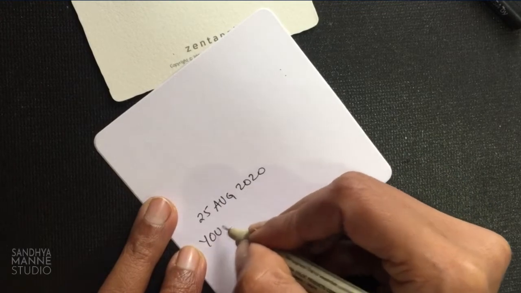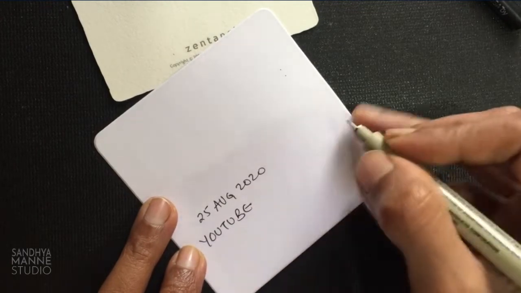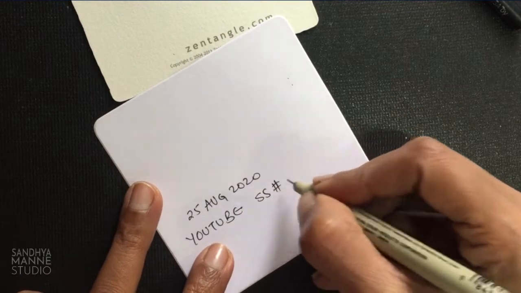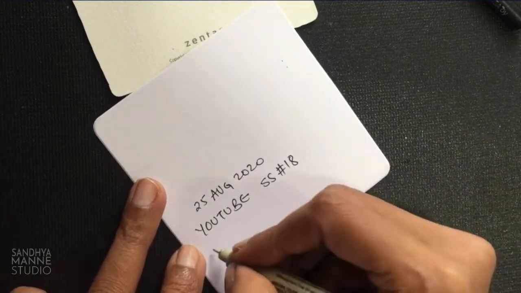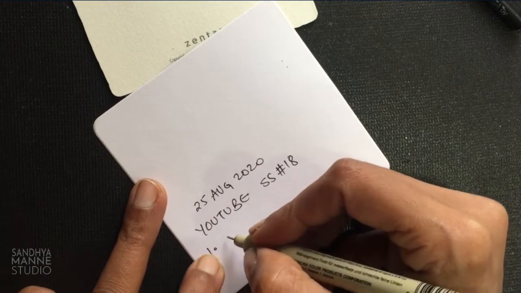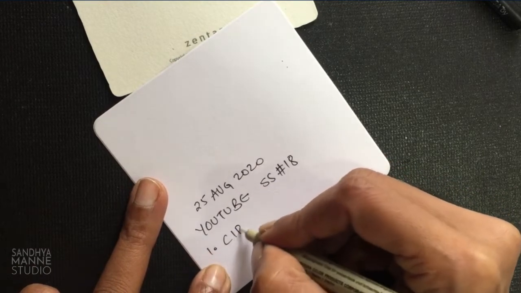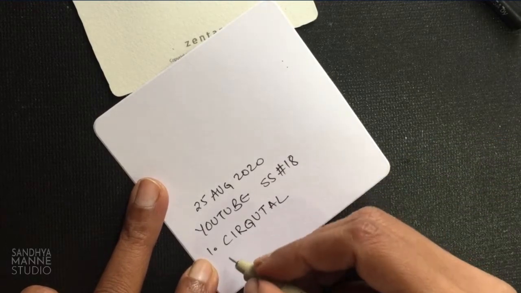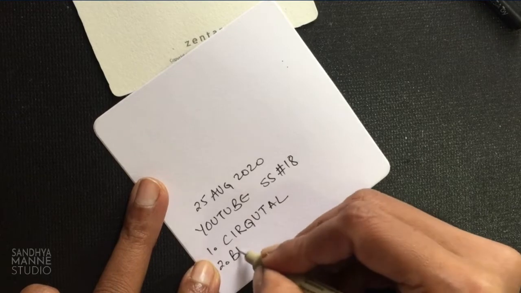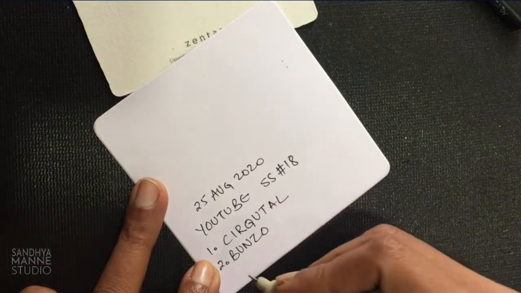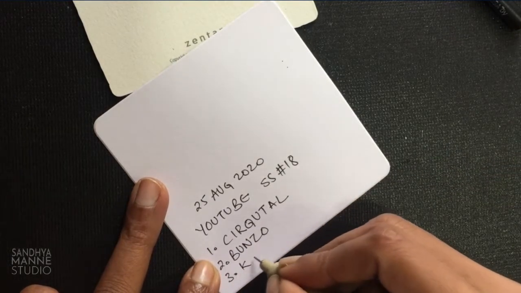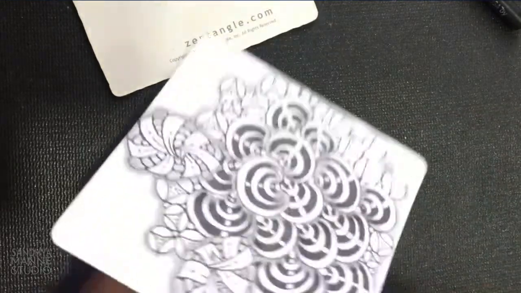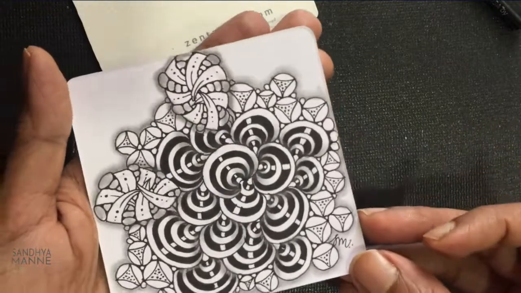And this is YouTube String Safari number 18. And we worked with Tangle Circuitous and Tangle Bunzo and Tangle Nice. Okay. There you go.